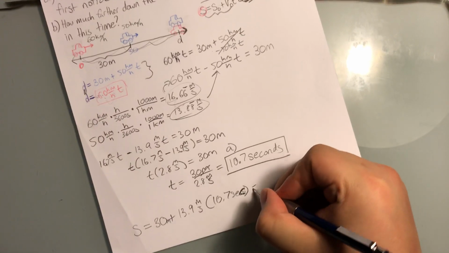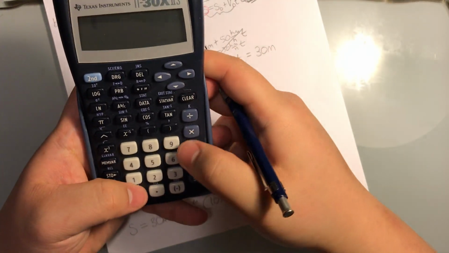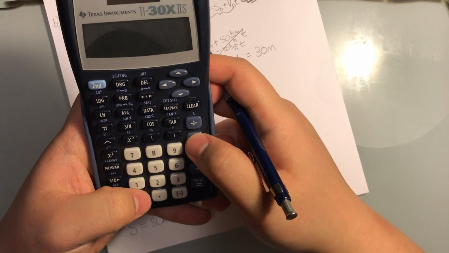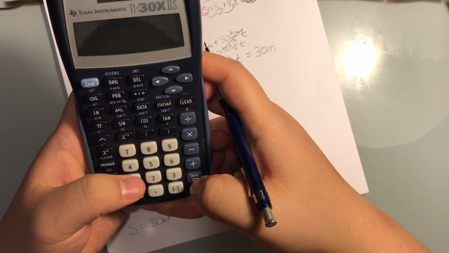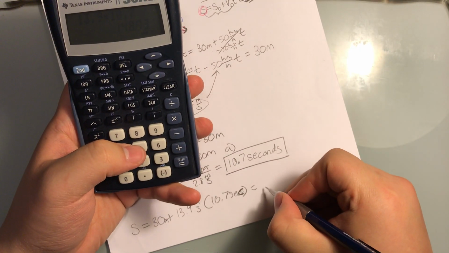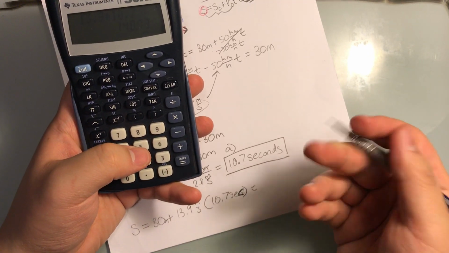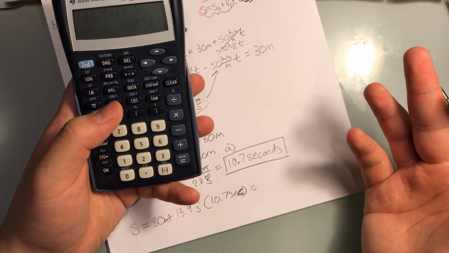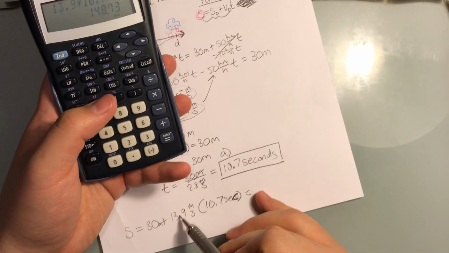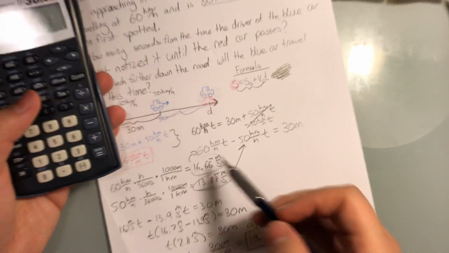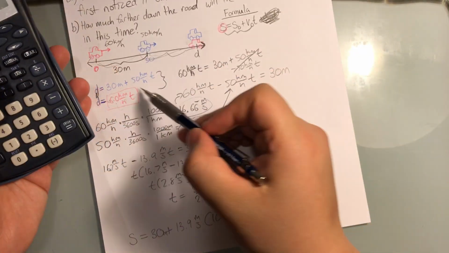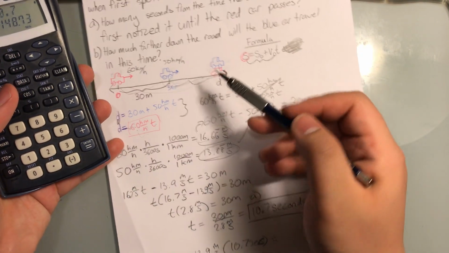So what's that equal to? Oh, we could actually answer both things right now, because if you just took this part, then that's the distance over here. If I add 30, then it's this whole distance.